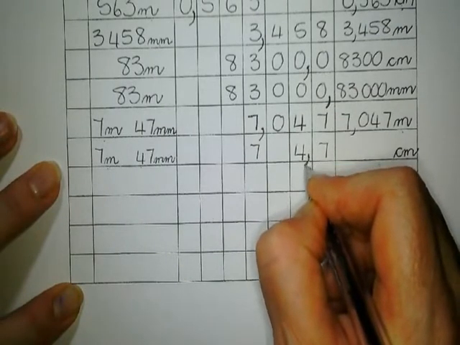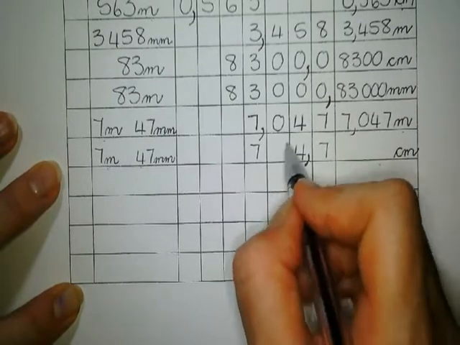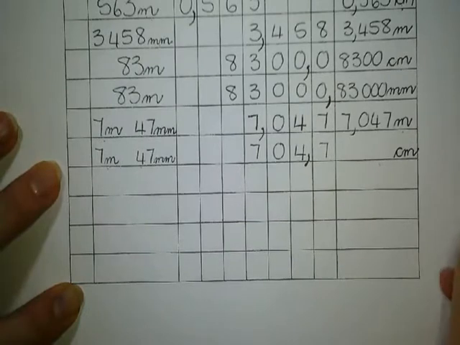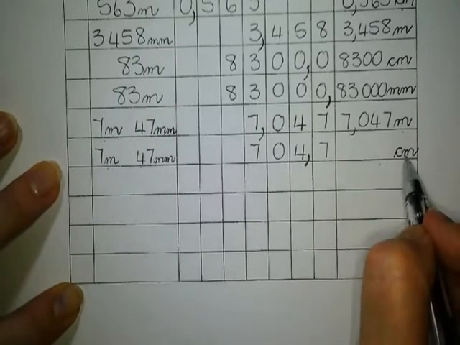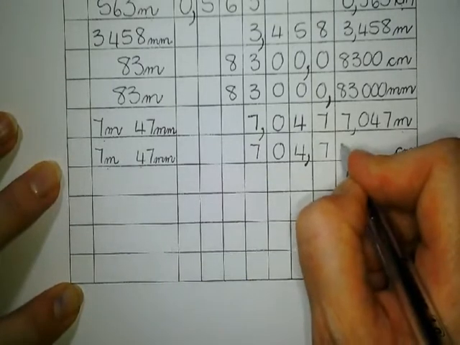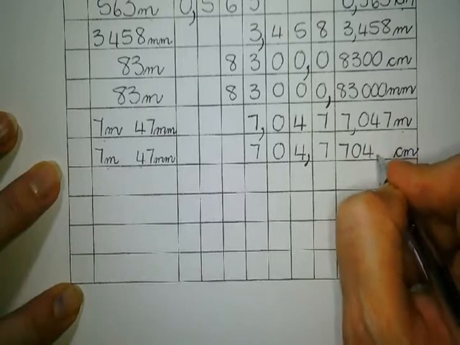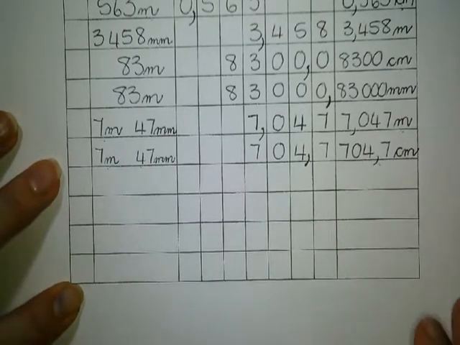Problem again, there's a gap. The only way I can fix it is by filling it up with a 0. So when I converted the millimeters to centimeters, I'm going to have the answer as 704,7. Okay, let's have a look at another one.